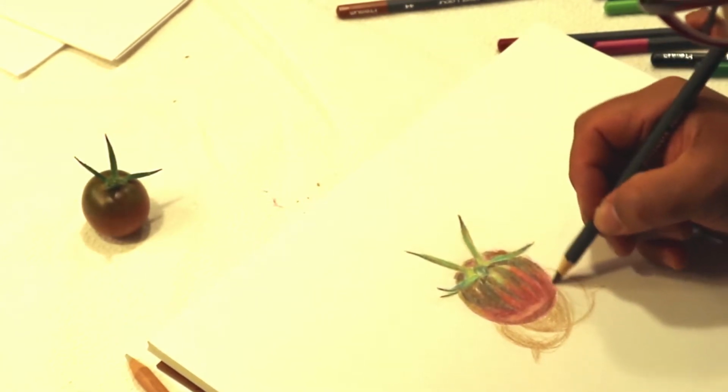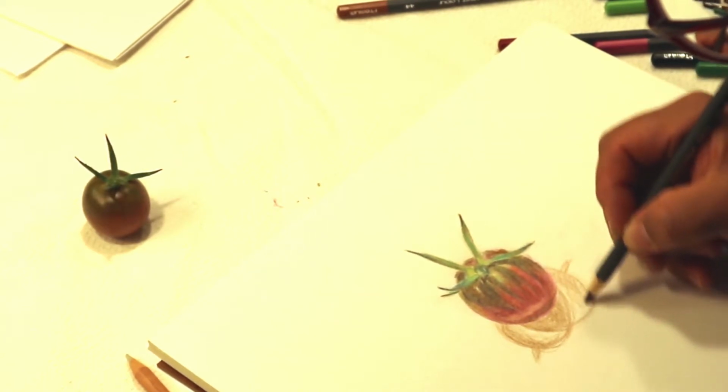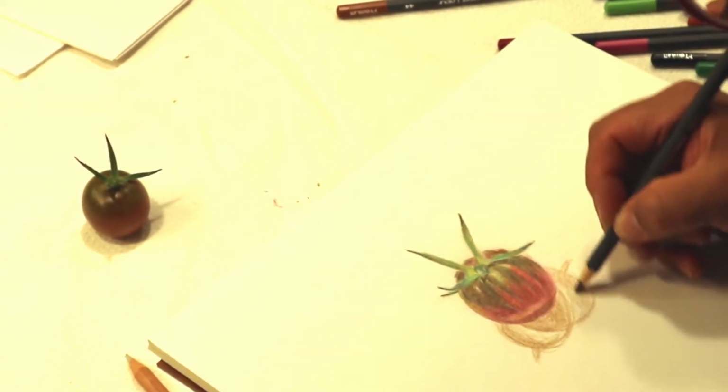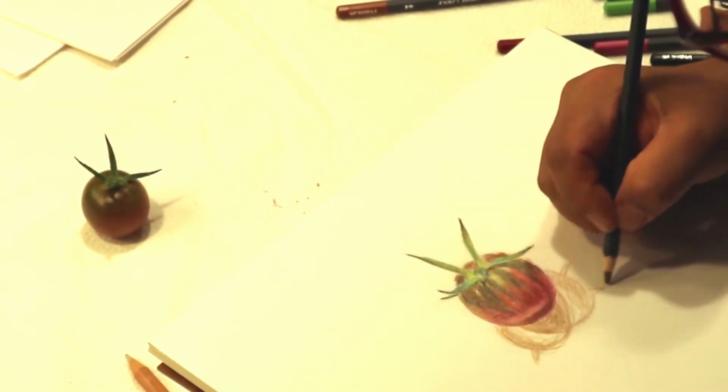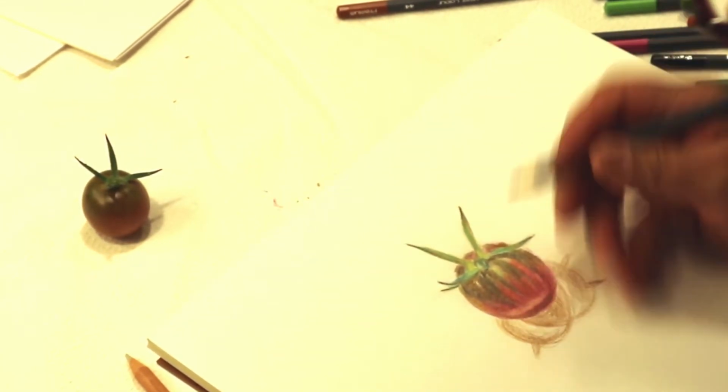Over here, just the outside of the shadow is a little bit darker. And then this is a little bit sharper right here. And then this is very soft right there.